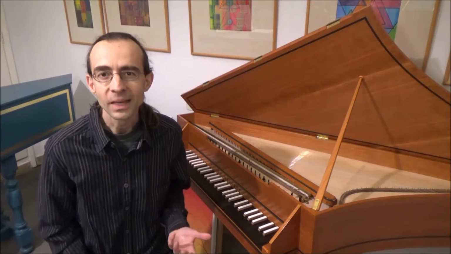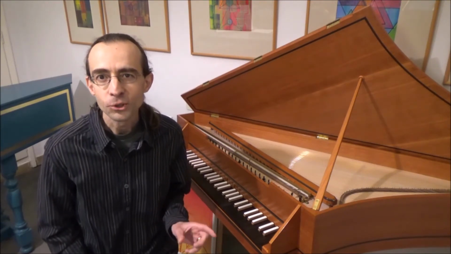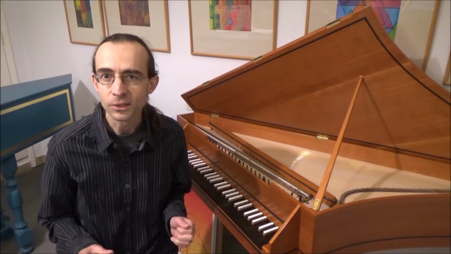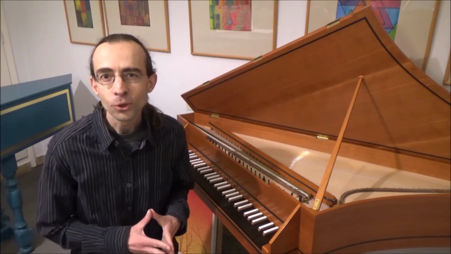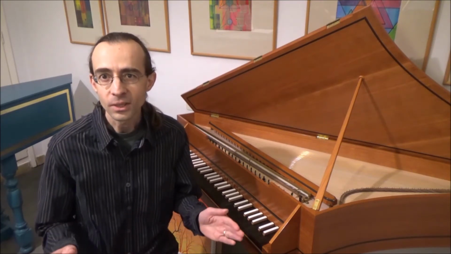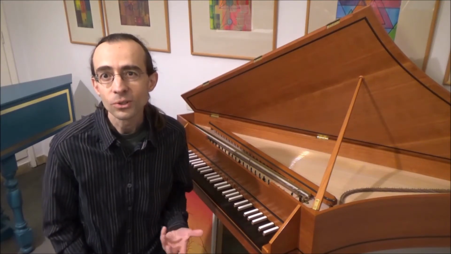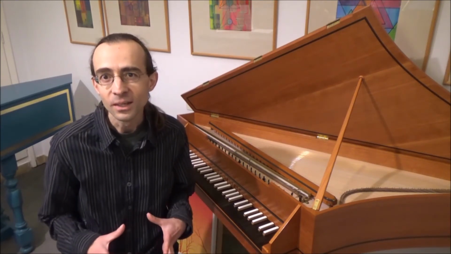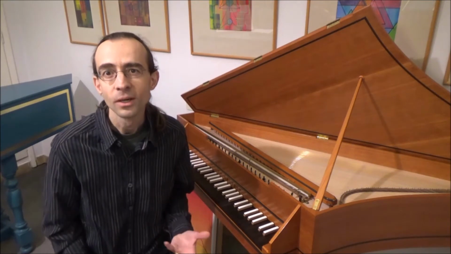To make the problem even worse, each one of those two intervals is pushing and pulling the octave in two different directions. If you tune pure major thirds, the octaves are going to be too narrow. If you tune pure perfect fifths, the octaves are going to be too wide. So this is the reason we use temperaments. What we're basically trying to do is temper these intervals, especially the thirds and the fifths, so that we can have pure, or rather good sounding octaves.